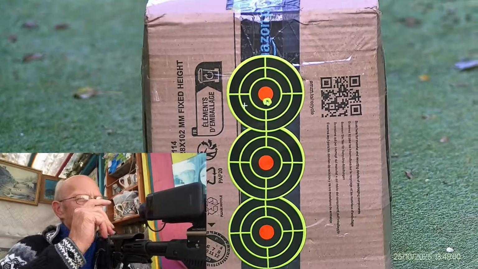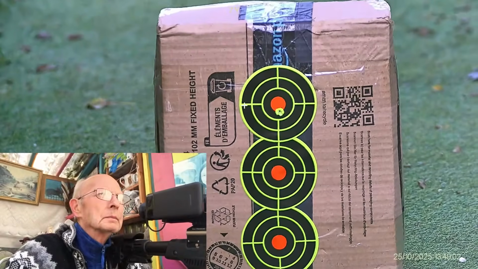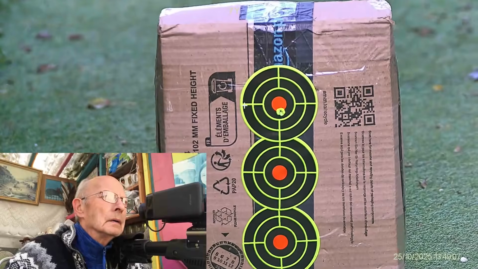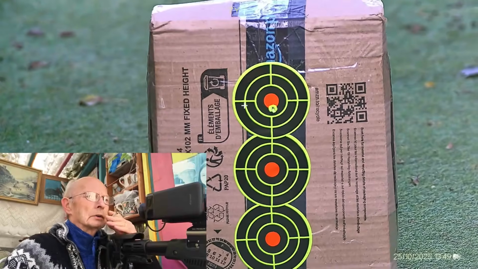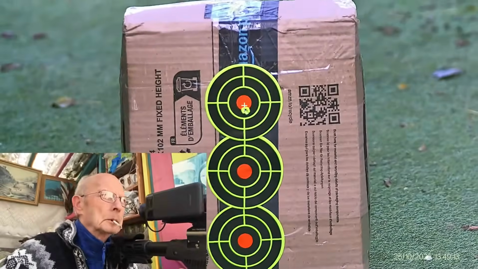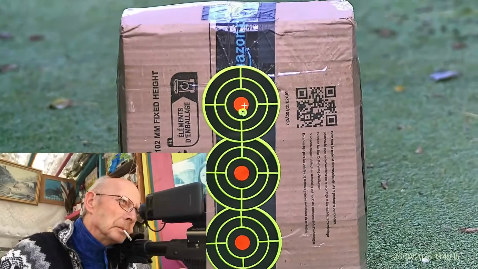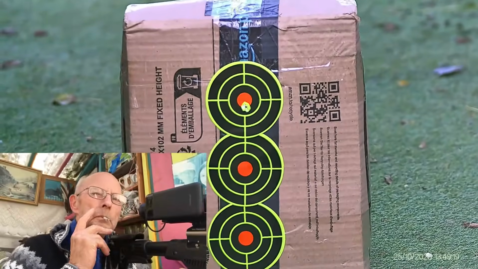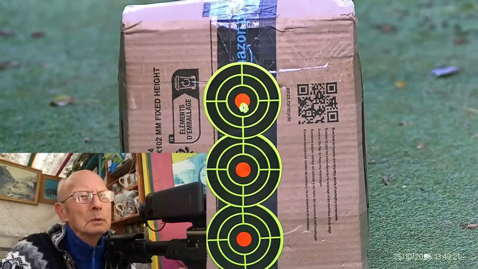So I've obviously got something wrong in the ballistics, I think. I'll take another shot at it. Centre of the bullseye again. And that's straight through the same hole.